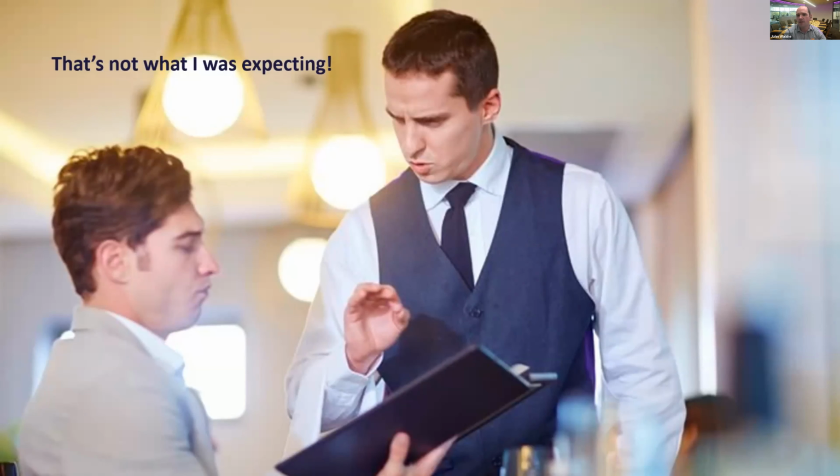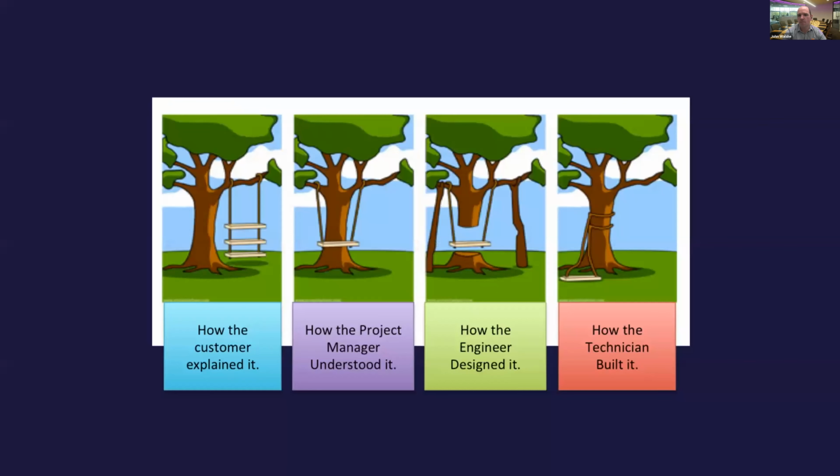And this scenario can easily and often happen with an automation project. The main reason for this is that there are many stages to an automation project, and these are run by many different people. So detail gets lost in translation, so to speak. This cartoon, which you may have seen before, demonstrates what the customer asked for, what was understood, what was designed, and finally what was built.